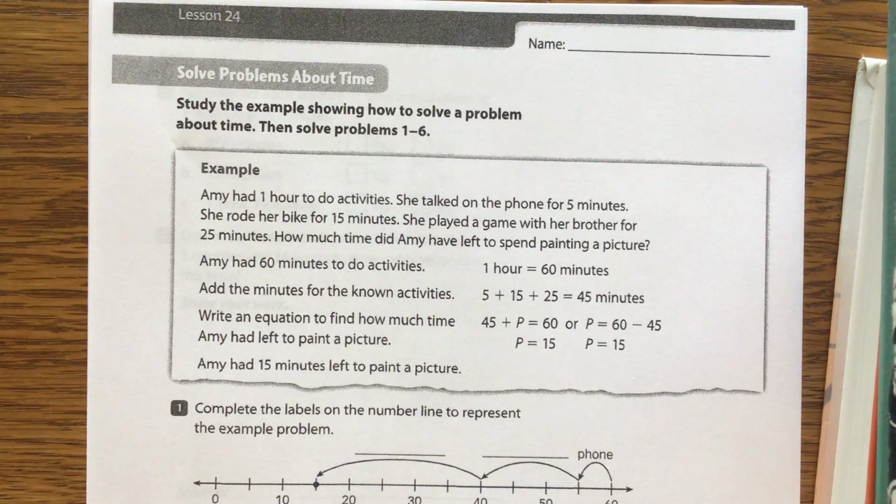Solve problems about time. Study the example showing how to solve a problem about time. Then solve problems 1 through 6. Example: Amy had 1 hour to do activities.